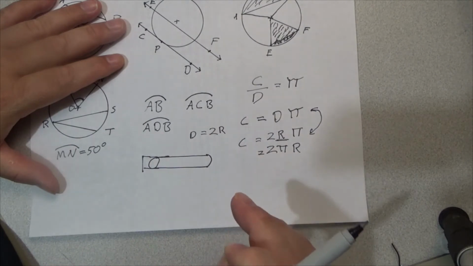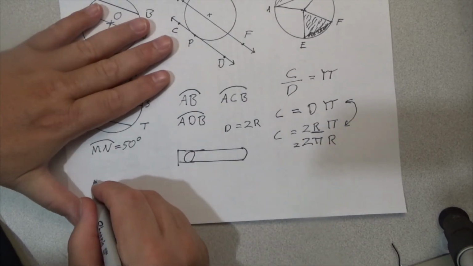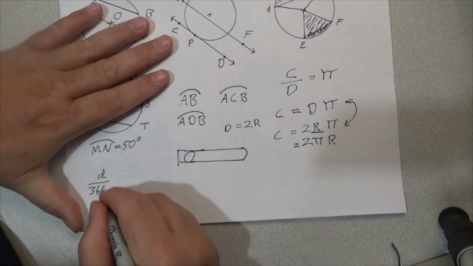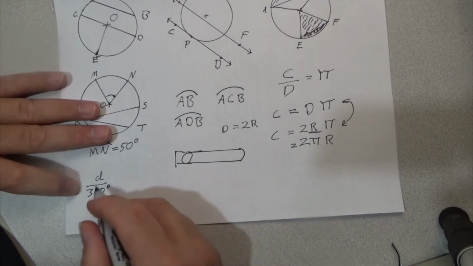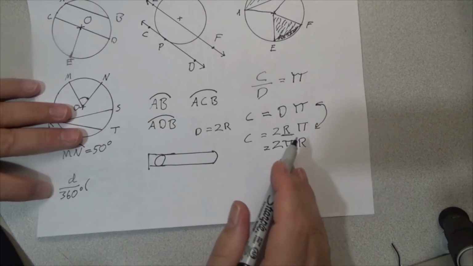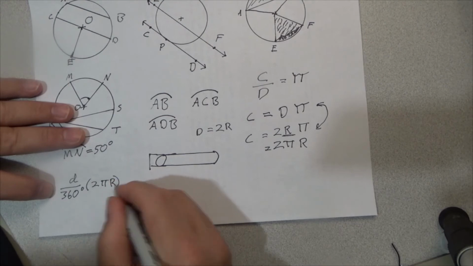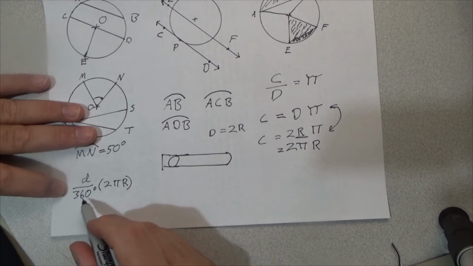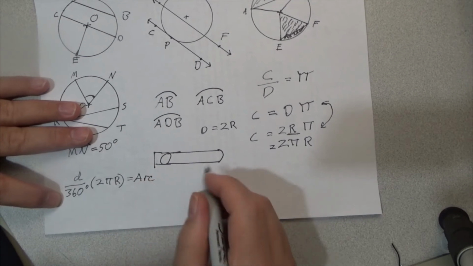But if I'm only wanting a certain percentage of that, I take the measurement of the degrees, divide that by 360. So now I have a ratio or a proportion of that. I have a percent of that. And then I take that and I multiply that by circumference. Well, circumference we know to be one of these, so I'll just say 2 pi r. So this is all the way around the circle, and this is that percent that we want. So that is going to equal the arc length.